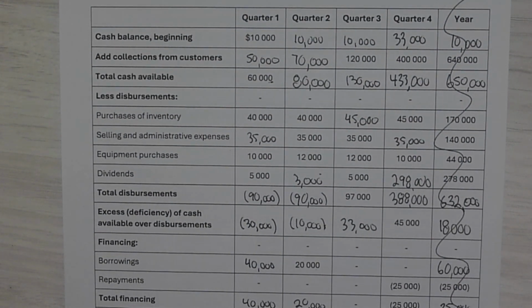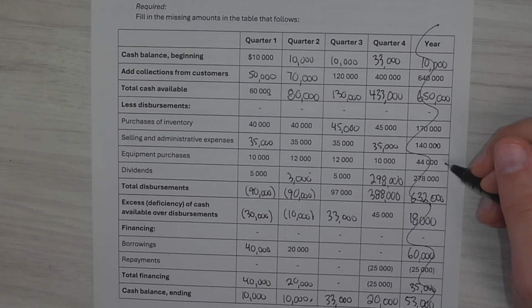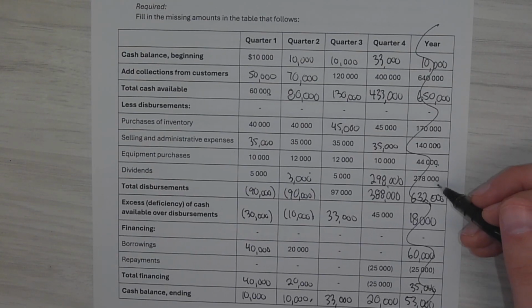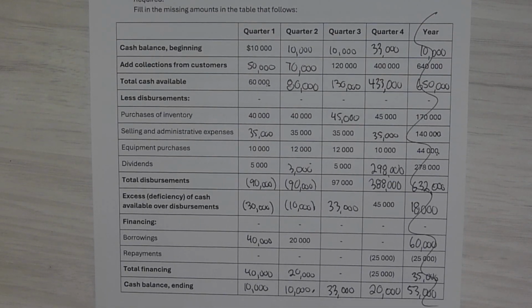Do we also have that in the final? You know what? Maybe my disbursements is wrong. 170 plus 140 is 310. 354 plus 278 is 632. It is correct. All good. We know our first 4 quarters are right, and that's what we're going to go with today.